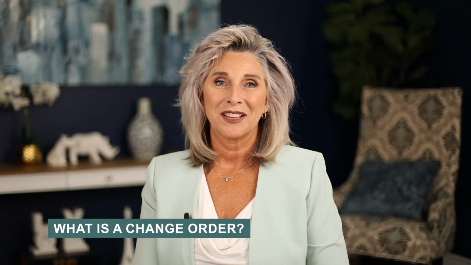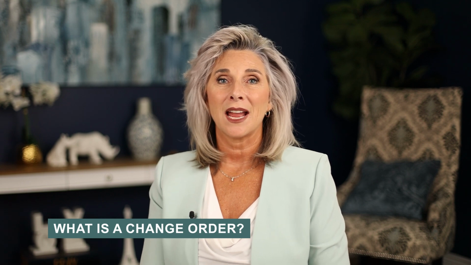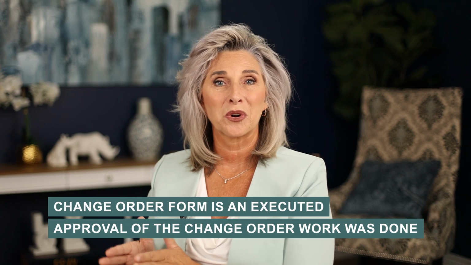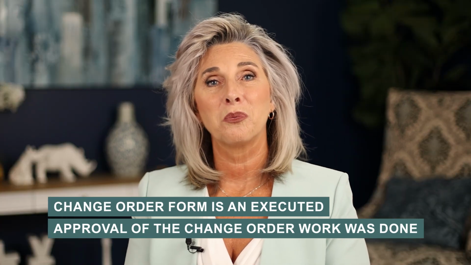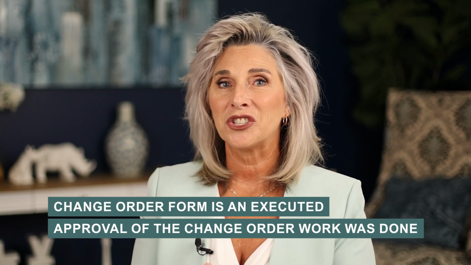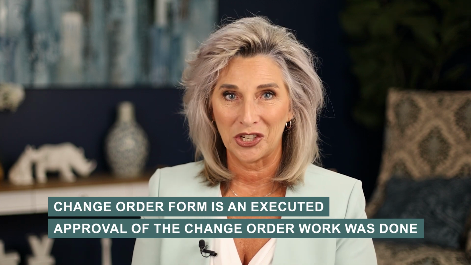Now, it's common in the construction industry that anytime a change occurs that we feel is going to add time or cost to the construction contract, that we're going to call that a change order. But that's not actually what a change order is. The change order form is the executed approval of the change order work that we've done in order to prove and provide evidence that this change to the contract scope is legitimate.